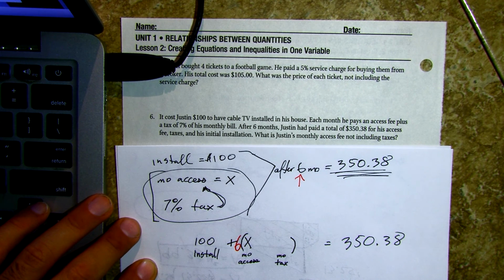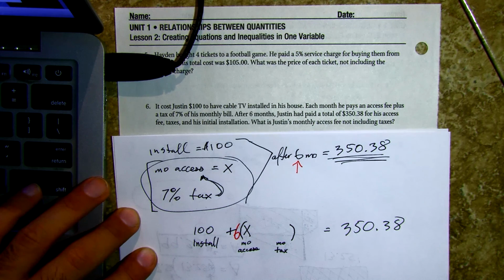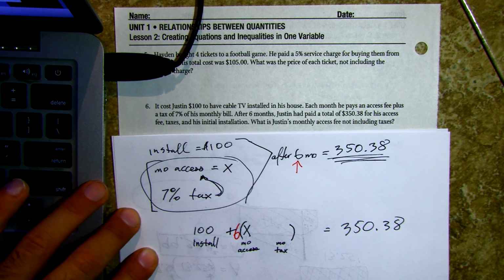All right, so here we go. We had the installation cost. We're setting it up here to find what the monthly access and tax is, and then we're going to multiply it by 6. That is going to give us all of the access and tax over 6 months, plus the 100 is going to give us our total after 6 months.